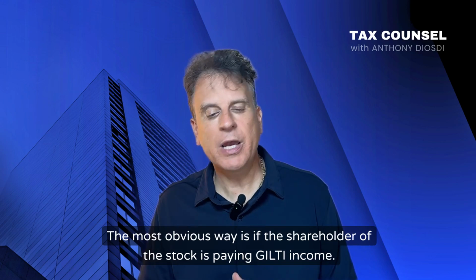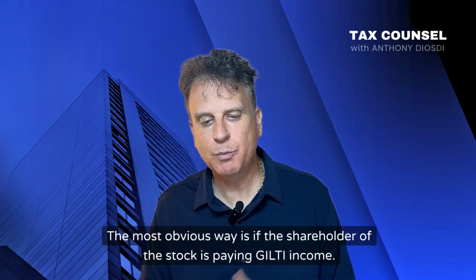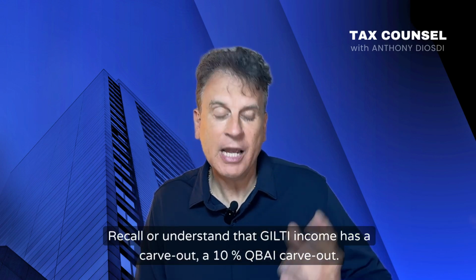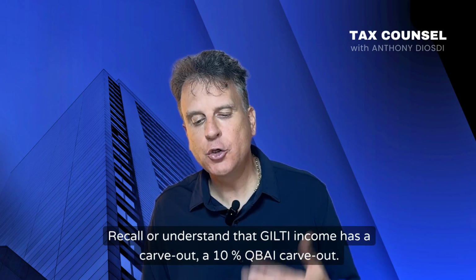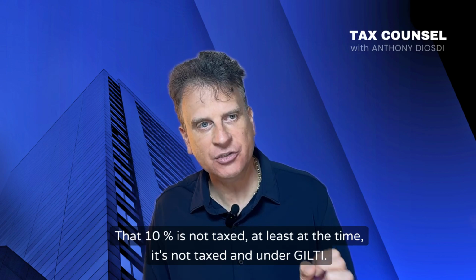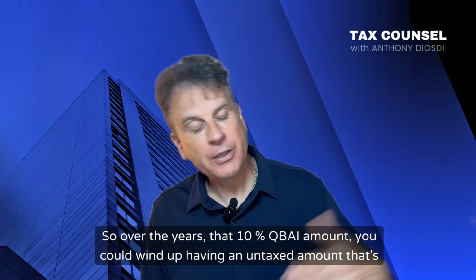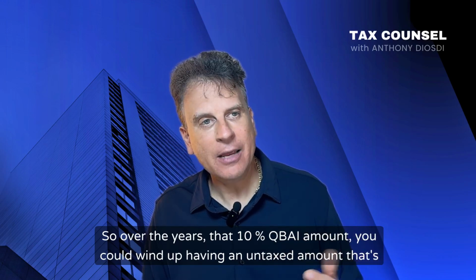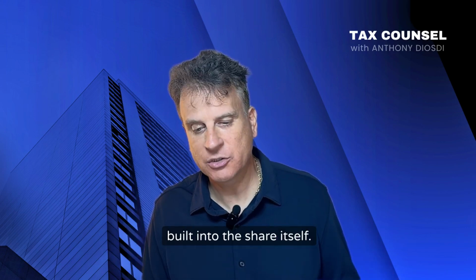The most obvious way is if the shareholder of the stock is paying GILTI income. Recall that GILTI income has a carve out, a 10% QBAI carve out. That 10% is not taxed, at least at the time, it's not taxed under GILTI. So over the years, with that 10% QBAI amount, you could wind up having an untaxed amount that's built into the share itself.